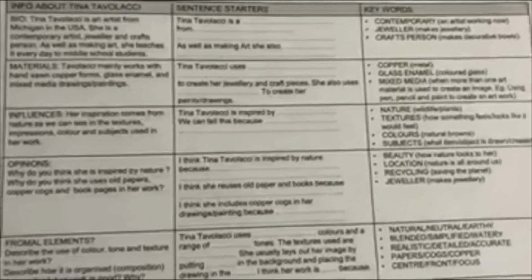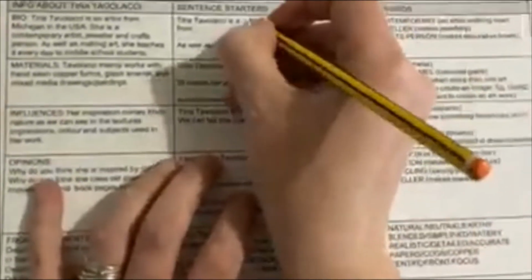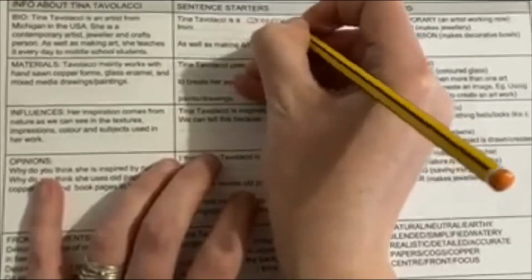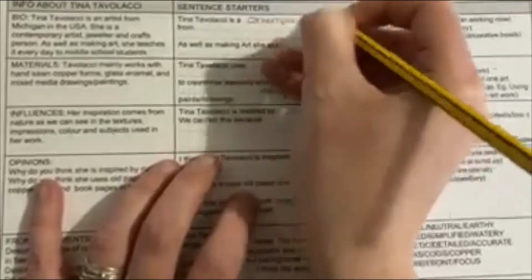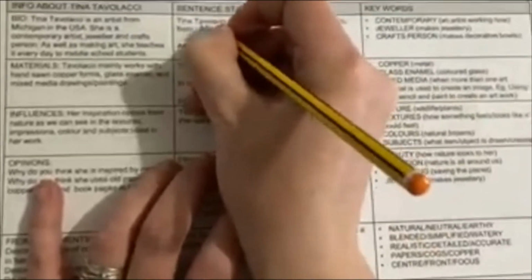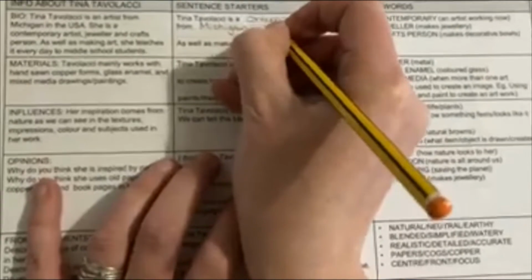Okay, so I can put here that Tina Tavolacci is an artist. I'm going to use a pencil actually rather than this pen, just because I think that's going to make a mess. So I'm going to say contemporary, because I've just learned what that means. Artist. She is from Michigan in the USA.